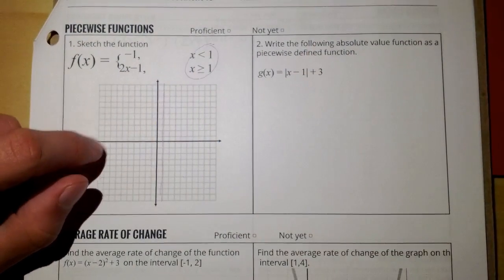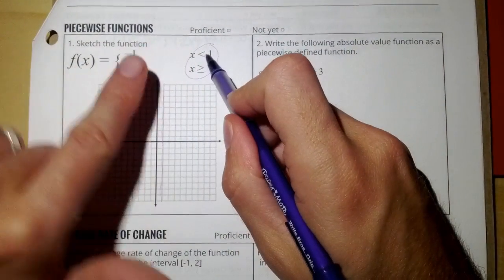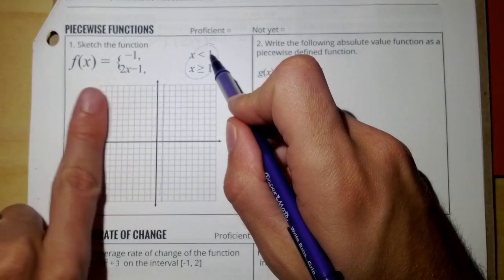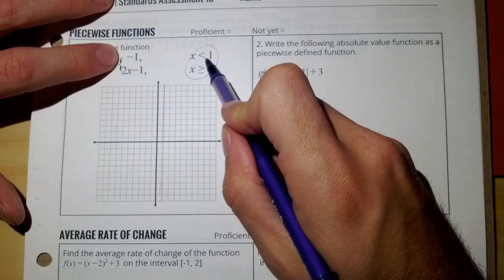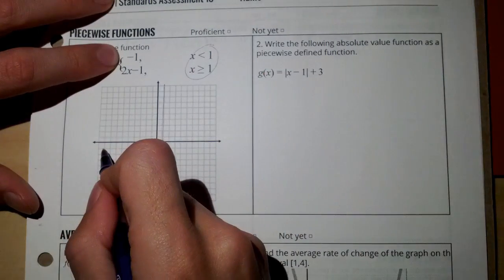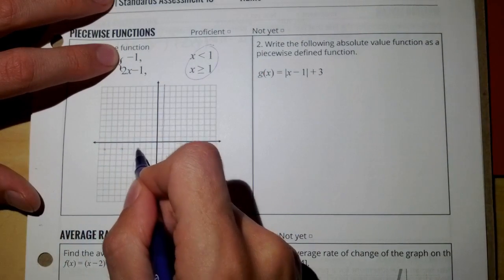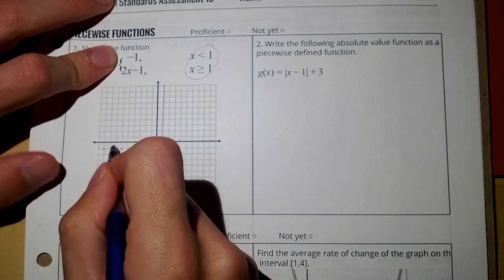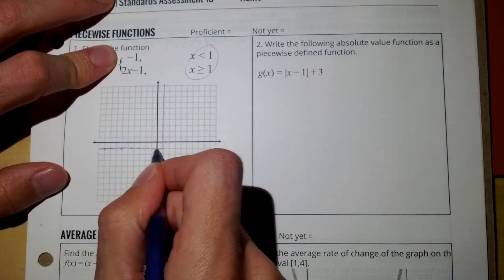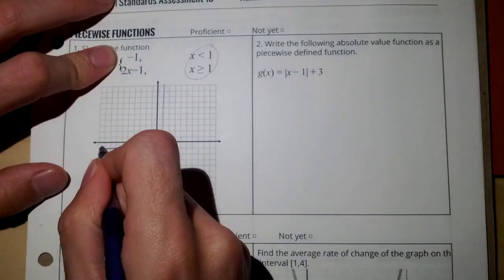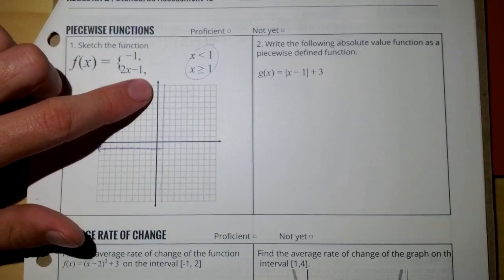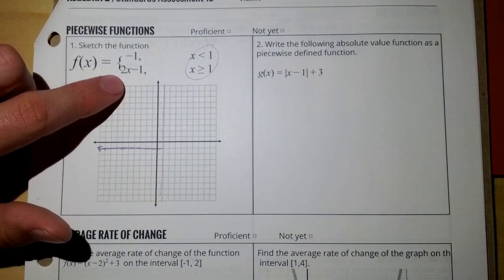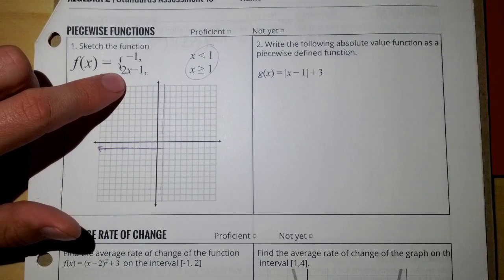Okay. Now, whenever x is smaller than 1, so we change this side right here, where x is less than 1, we know that the graph will be equal to -1. So anywhere on this side, I should have -1s, which ends up just being a straight line going off the graph. Whenever x is greater than or equal to 1, we should graph the line 2x minus 1.